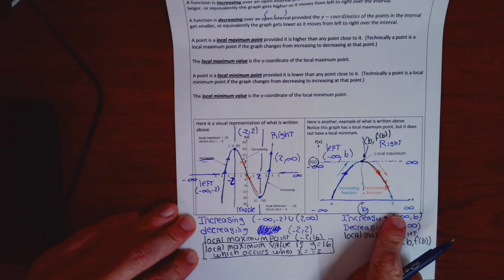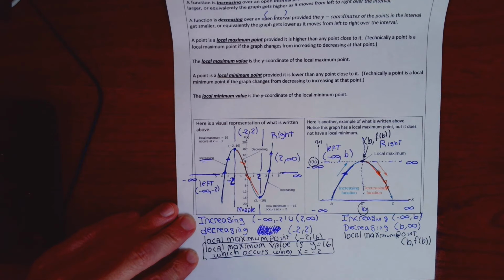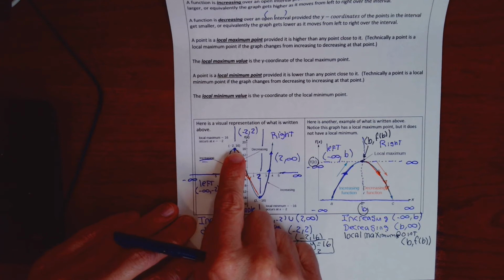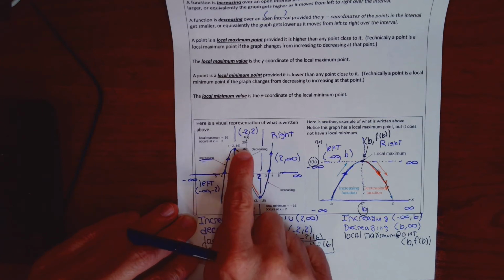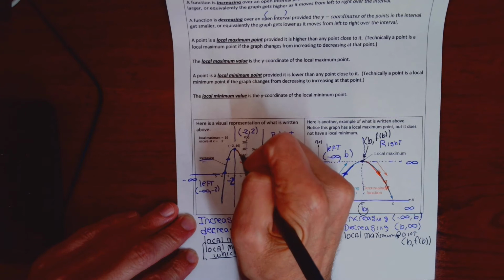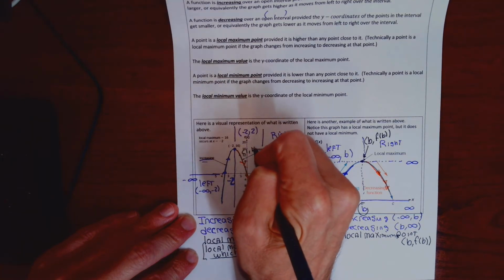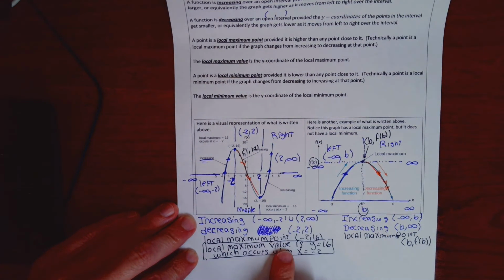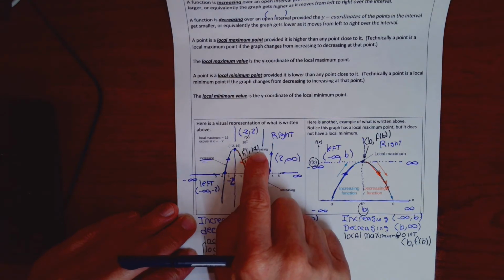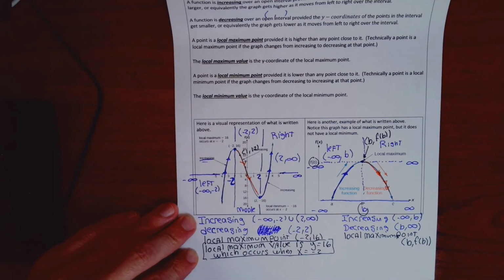I'm not going to get into this. This function notation is a little bit too much to deal with here. But anyways, any point that's higher than any point close to it is a local maximum point. The y-coordinate of that point is the local maximum value, which means that if you looked at any point close to it, maybe this is the point (1, 12), which is reasonably close to it, the reason we call this a maximum value is because its y is bigger than the y-coordinate of any point that's close to it.